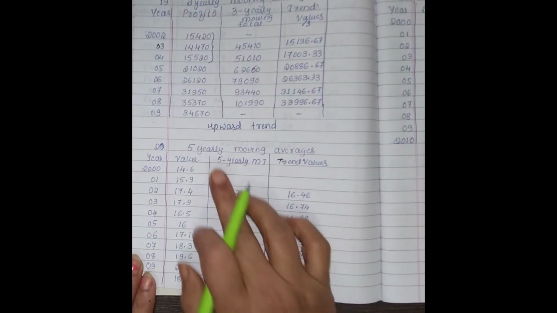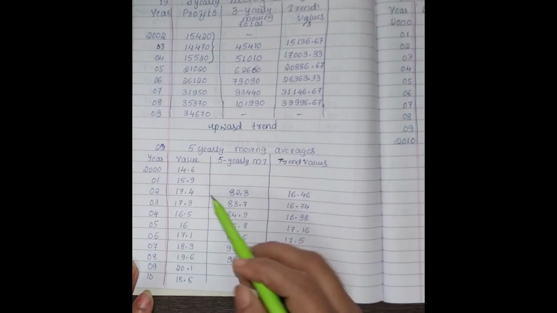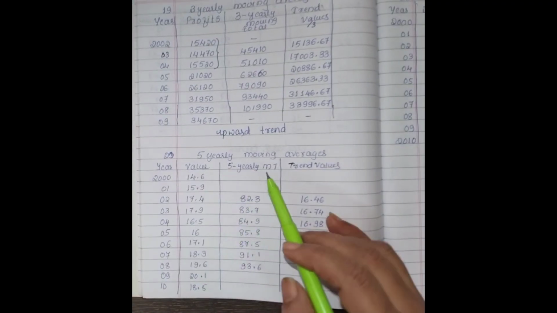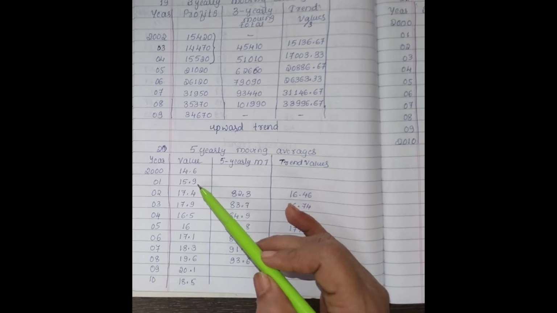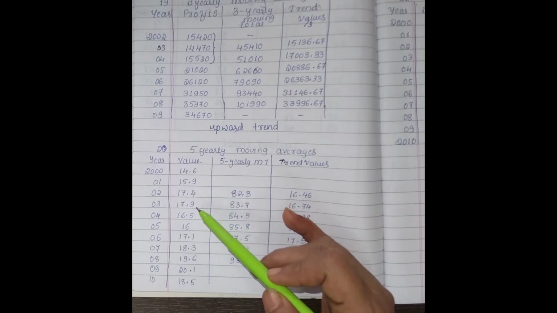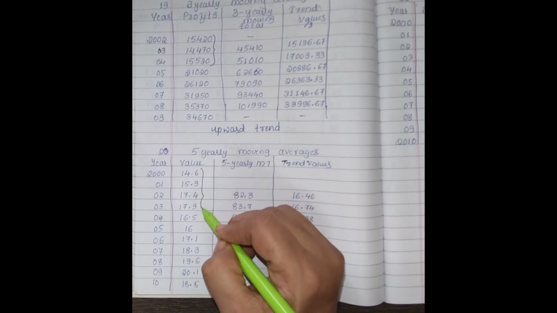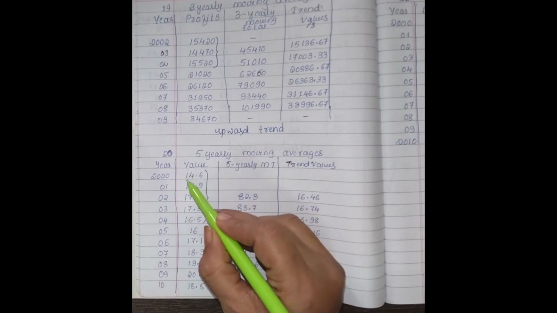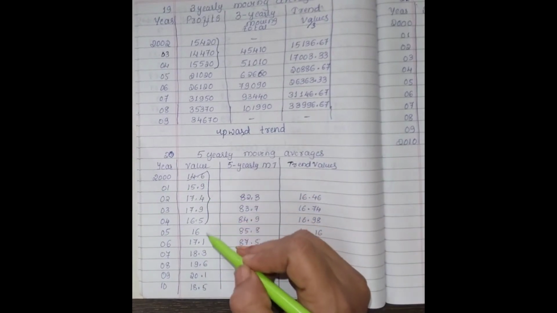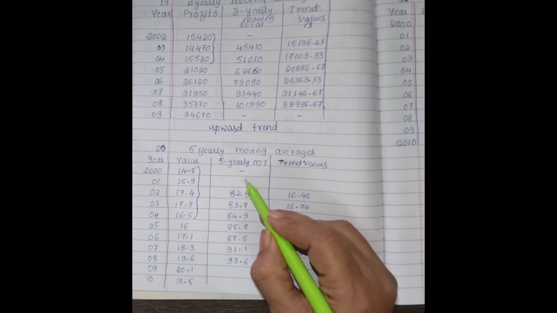Okay, 5 yearly moving averages, year and value. It is in decimal points. Be careful when you are adding 14.6 plus 15.9 plus 17.4 plus 17.9 and 16.5. Go on adding the 5 values and write it in the middle side. Again, leaving the first value, take the next 5 values, leave a value again, and take the next 5 values. Just give a gap and write it in the middle side.